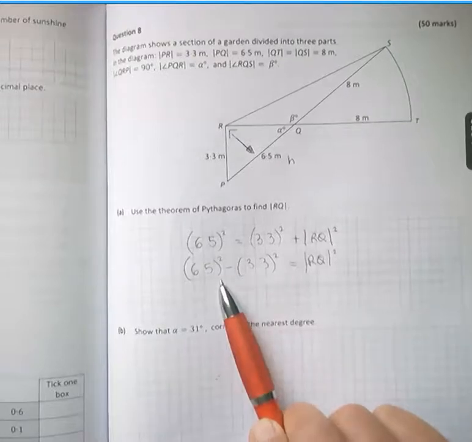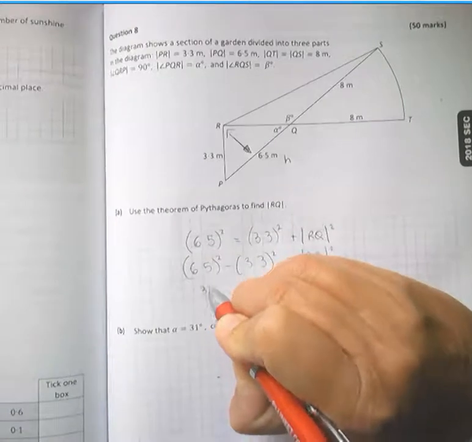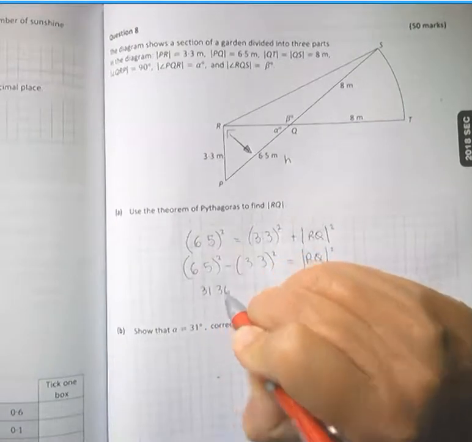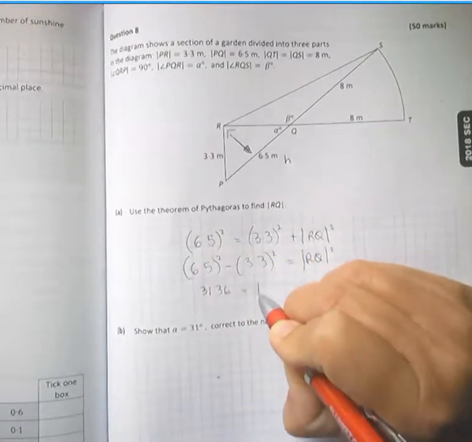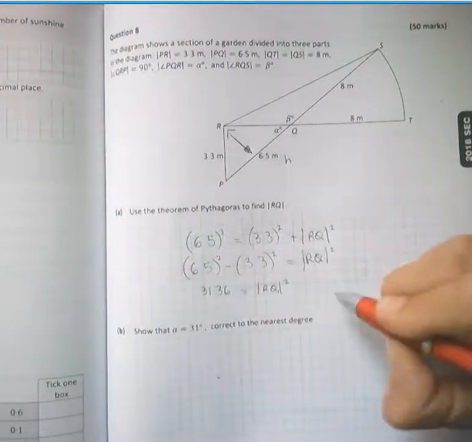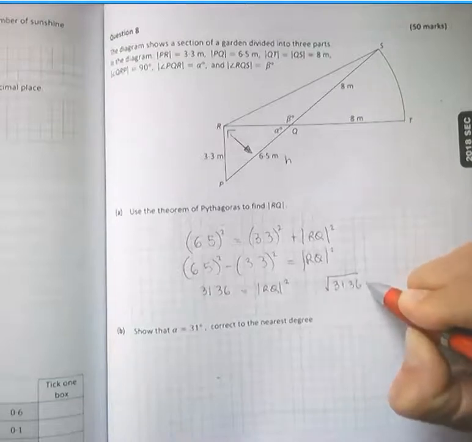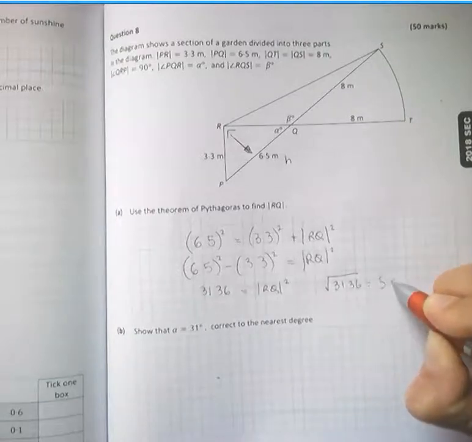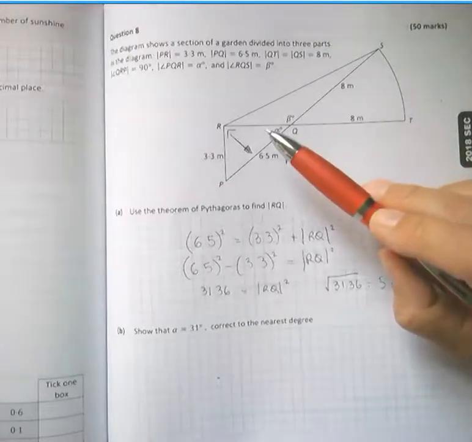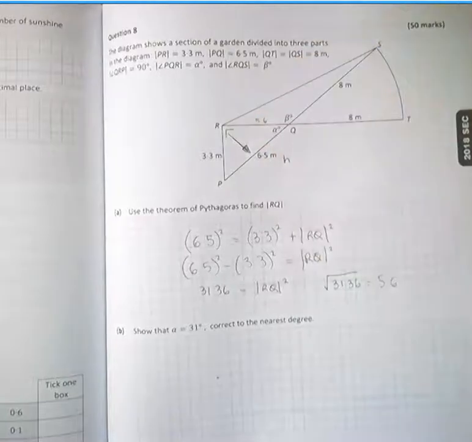So we have our 6.5 squared, take away our 3.3 squared, and when you do that on calculator, you get 31.36. So your 31.36 is equal to your ORQ squared. So the square root of 31.36 is 5.6. So that's what we're saying your ORQ is. So this is 5.6, and you write it on your picture.